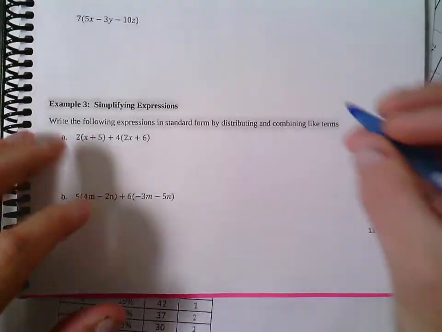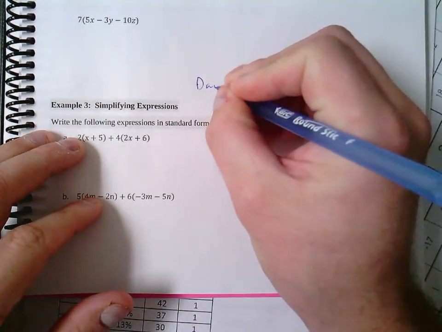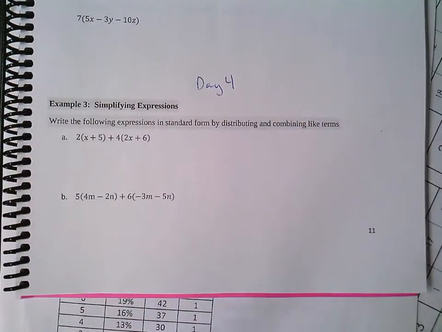We are in Module 3. This is under our Day 4 lesson. This is page 11 clearly. And we're on example number 3.